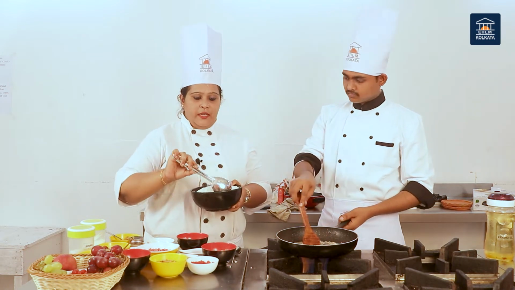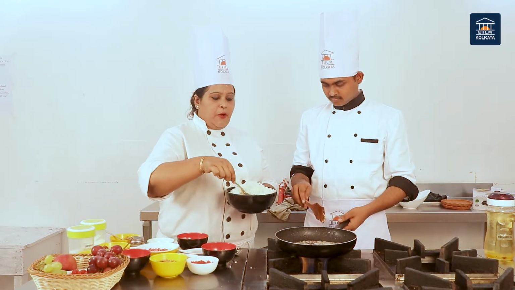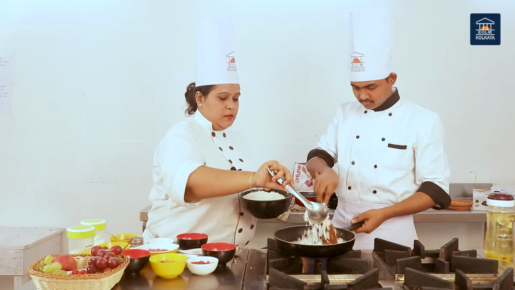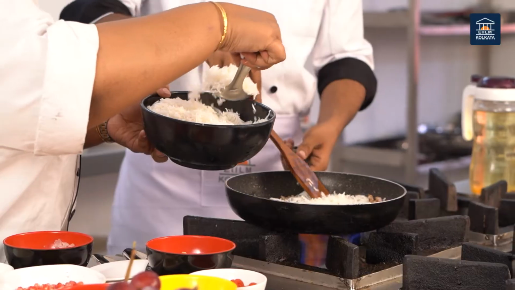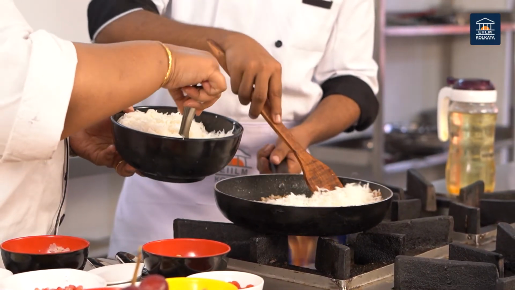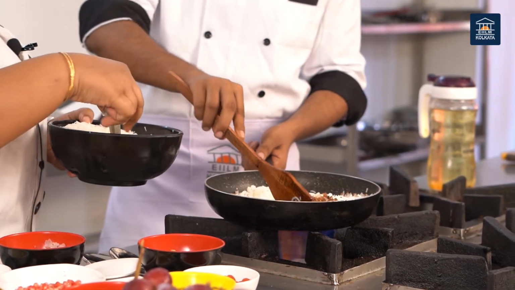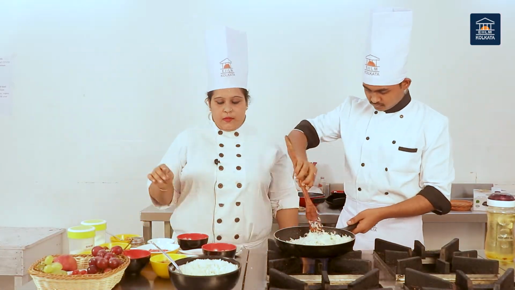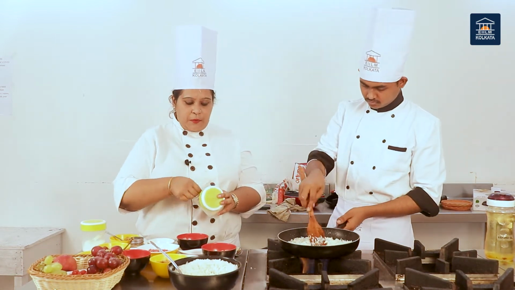We have kept boiled rice. We'll put the boiled rice. This is more of the boiled rice. We'll flavor the rice with a little bit of sugar, as it is a sweet pulao.